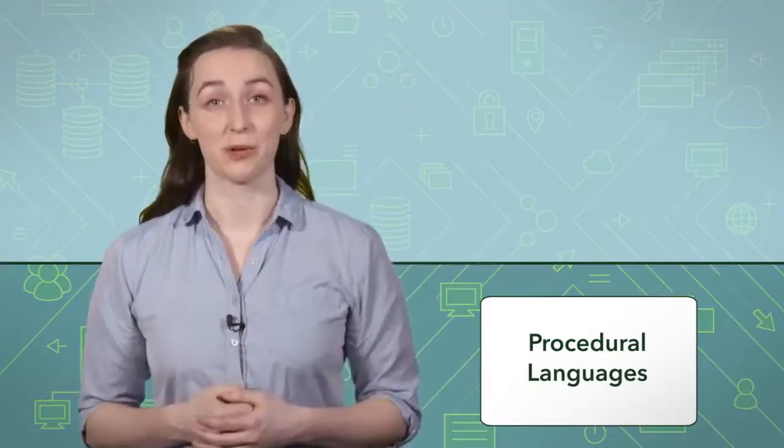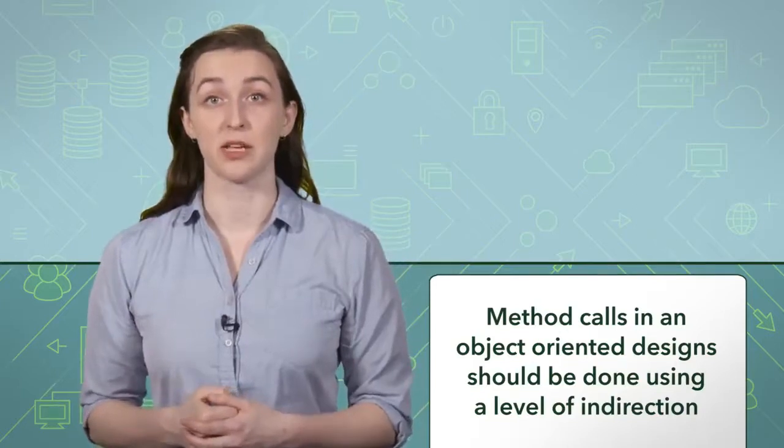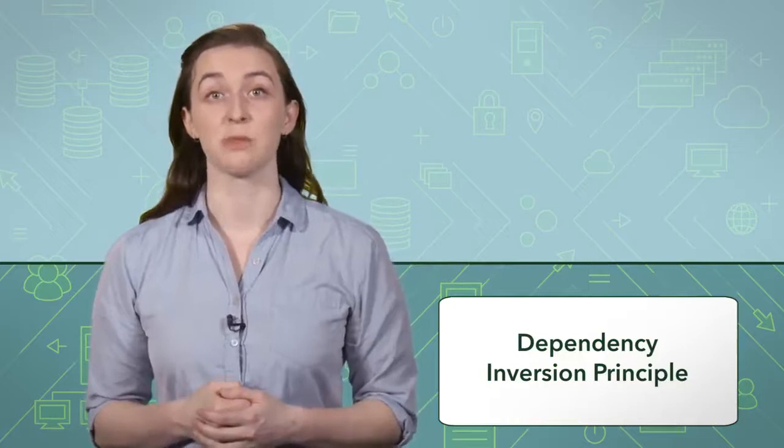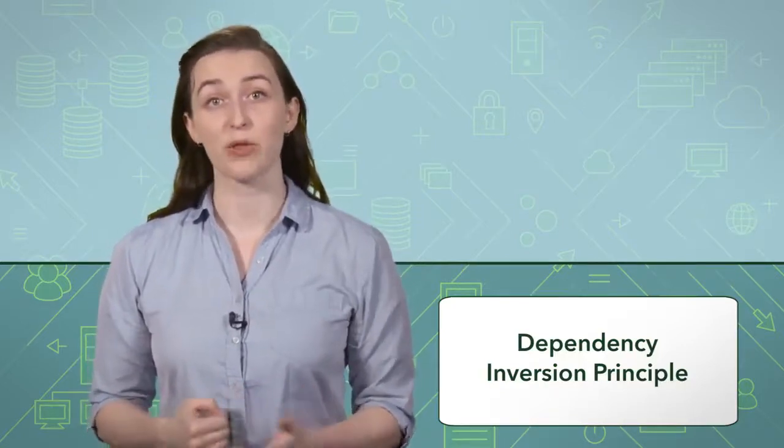Unlike in procedural languages, such as C, where calls are often made directly during a point in a program's execution, object-oriented systems don't always need to make method calls so directly. In fact, method calls in an object-oriented design should be done using a level of indirection. The dependency inversion principle suggests that you should make use of indirections by writing dependencies to generalizations, rather than directly to a concrete class. Just like with the design patterns we've looked at in this course, you'll want to use the dependency inversion principle during the design process.